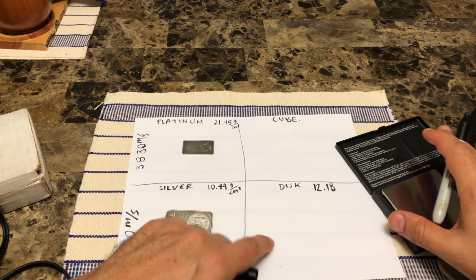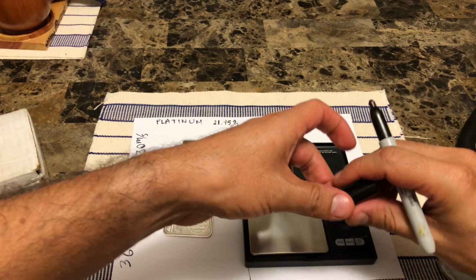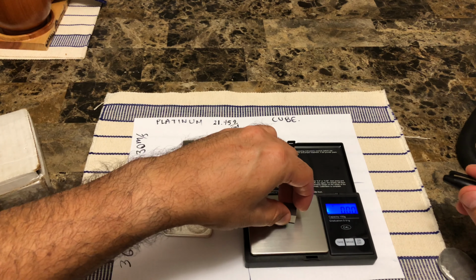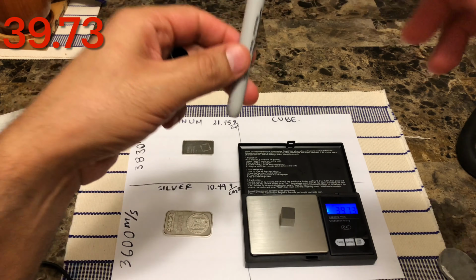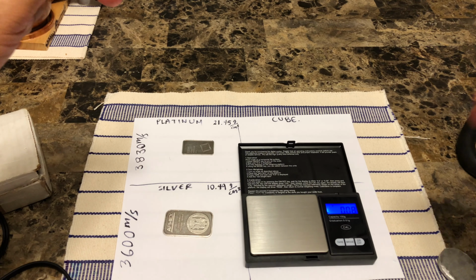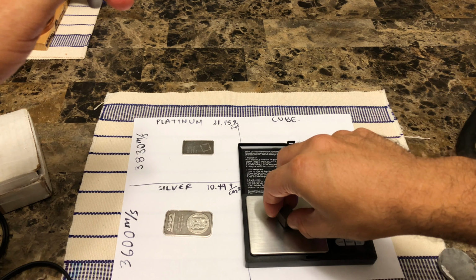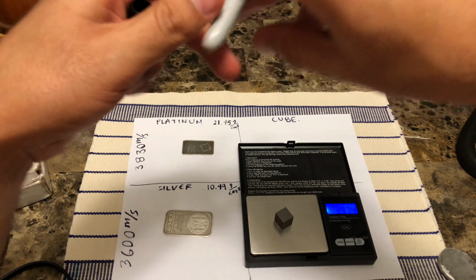12.18. Now we're gonna measure our cube. Again, tare. So it's about 39.73. We do this a couple times to make sure. 39.73, 74. We'll say 39.73.